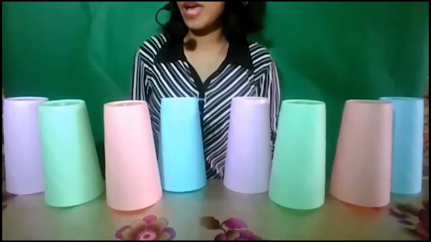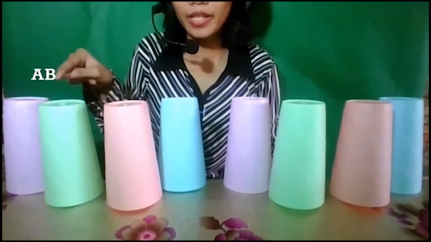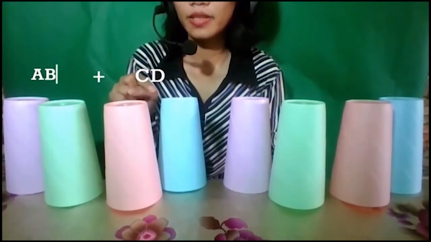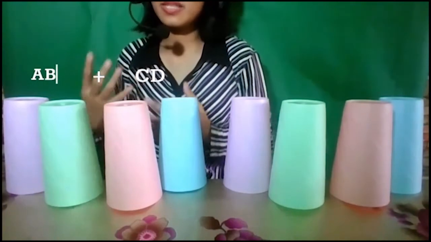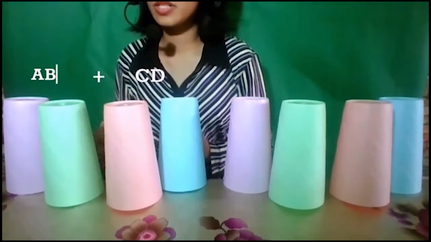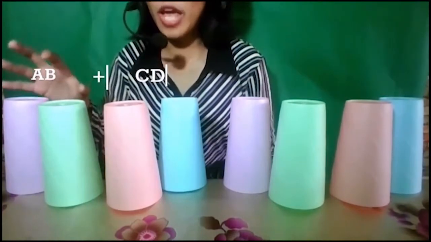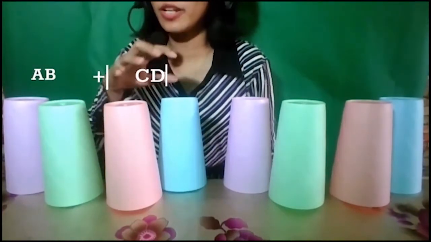Let's say we have compound AB and compound CD. In this reaction, the two compounds will exchange their ions.